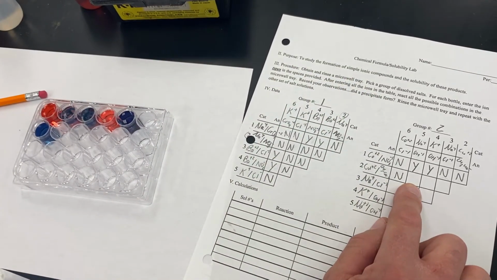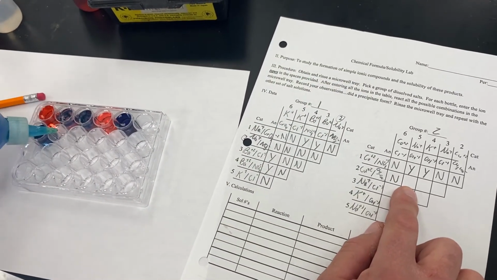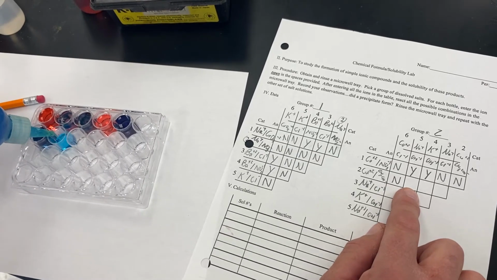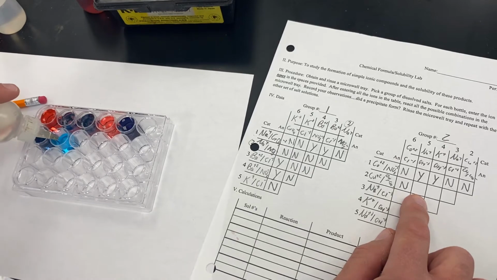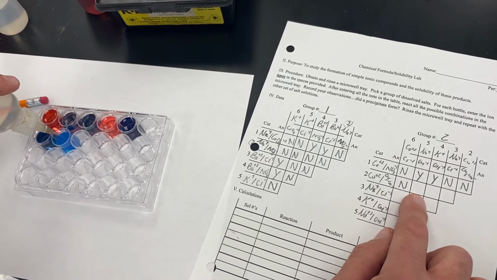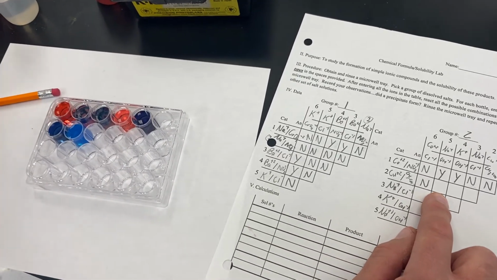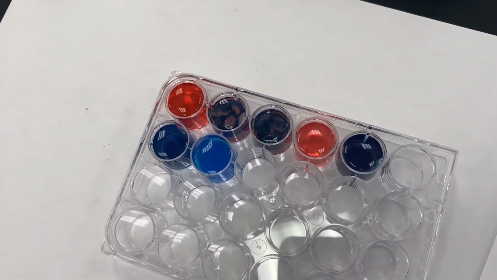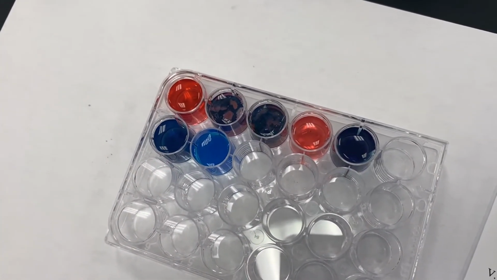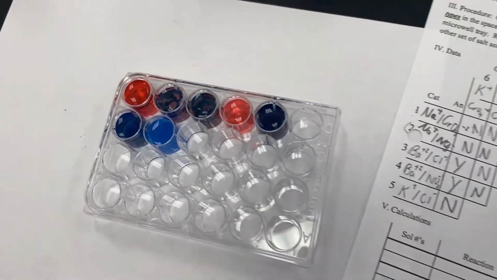Okay, so now we're going to take our copper 2 acetate, and to that we are going to add sodium hydroxide. This may not transfer well on the recording, but that did in fact precipitate. There's a solid that formed in the bottom of that.